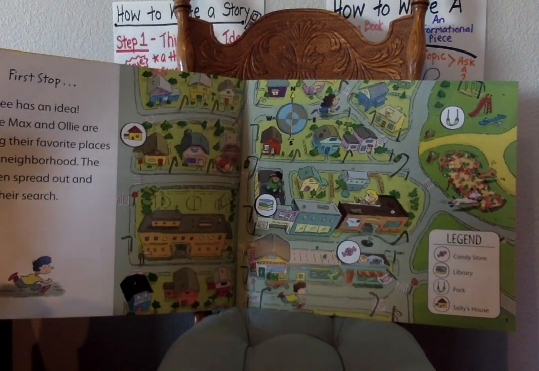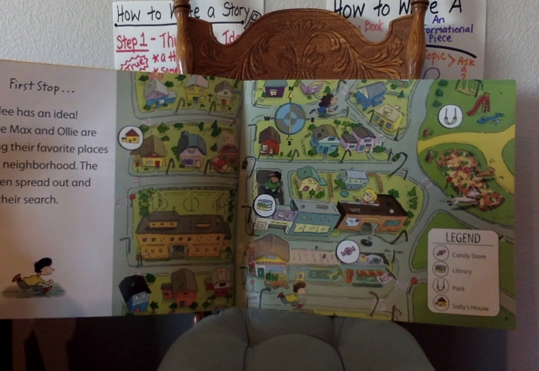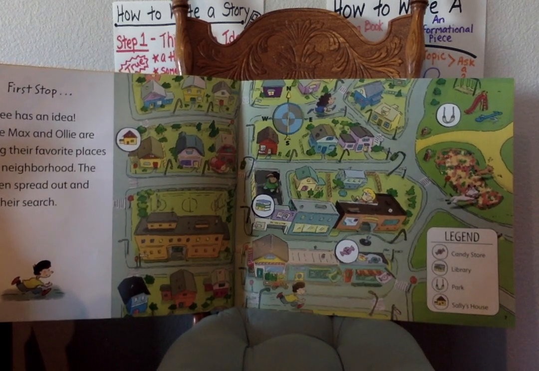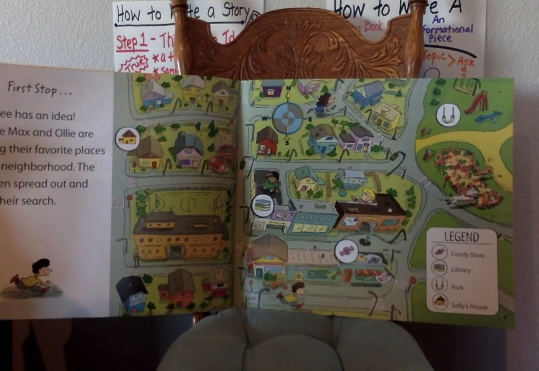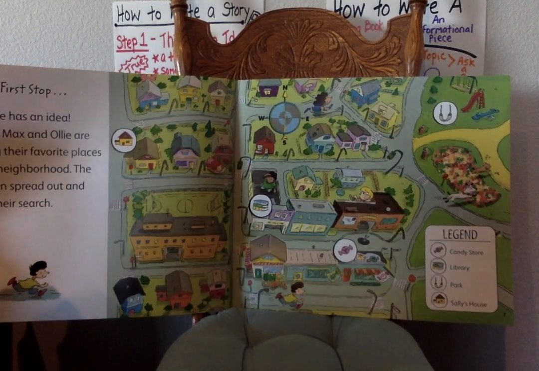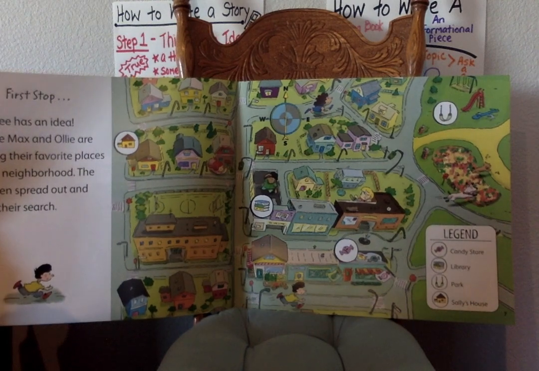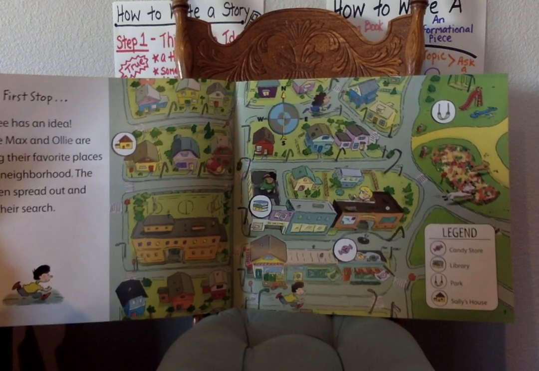First stop. Yuli has an idea. Maybe Max and Ollie are visiting their favorite places in the neighborhood. The children spread out and start their search. Wow, so look at this page. Here we have a map of the neighborhood.